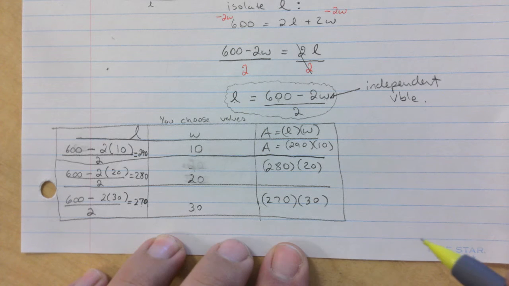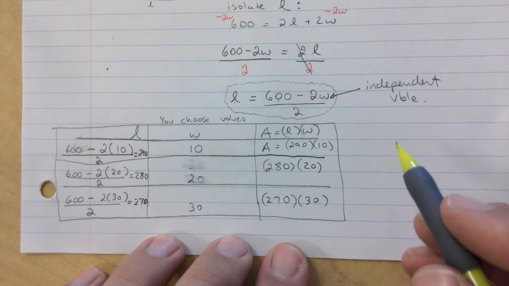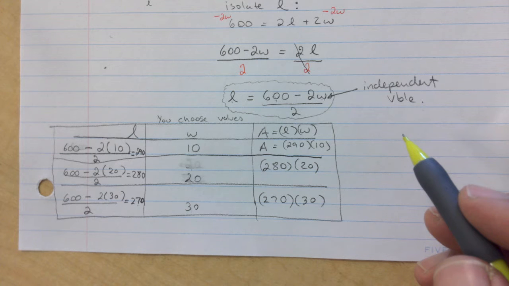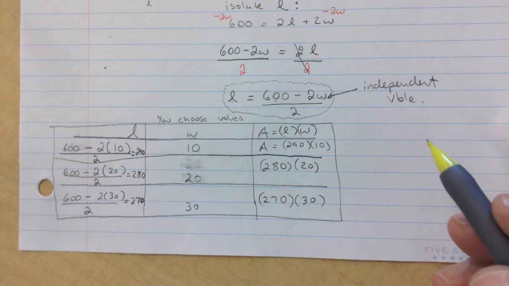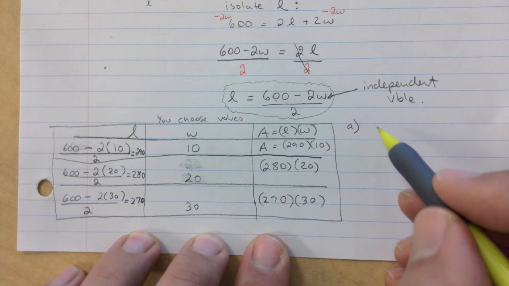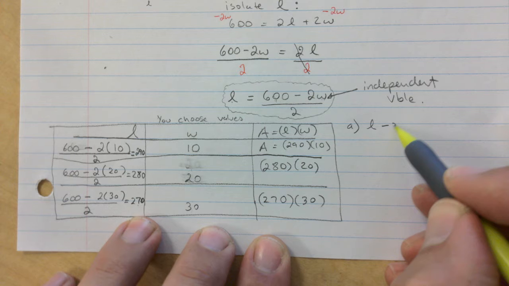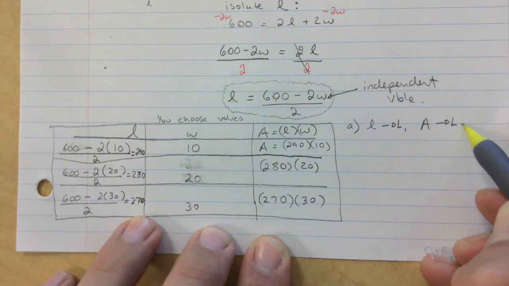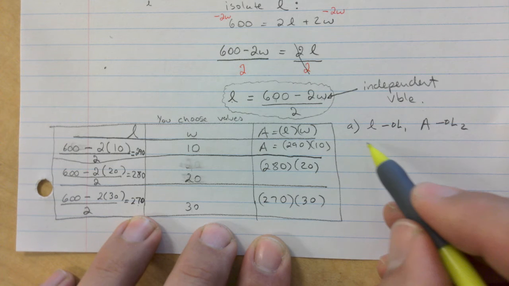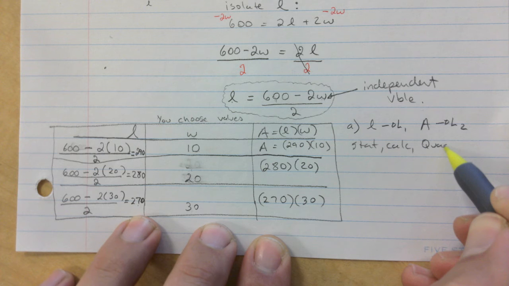So now part A is asking us for this equation of length versus area. For A, we're going to put the length into L1 and the area into L2, and then we're going to go STAT, CALC, QuadReg and come up with the equation.